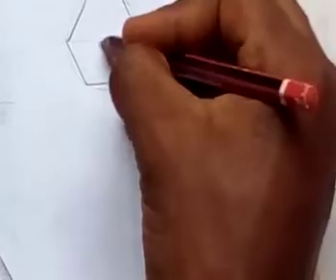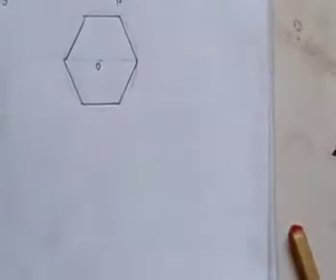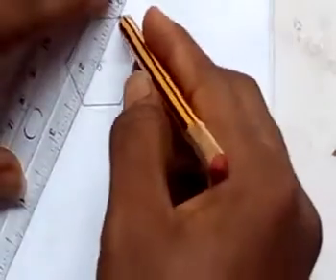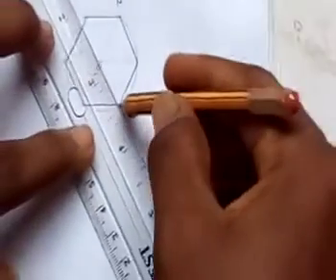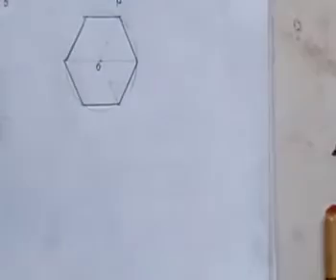Now the next step is to draw the diagonals to intersect at the center of the polygon. So this is the center of the polygon, O. I'm going to draw all the diagonals to intersect here. So let's draw the diagonals. They intersect through the center of this polygon. So now we've done that.